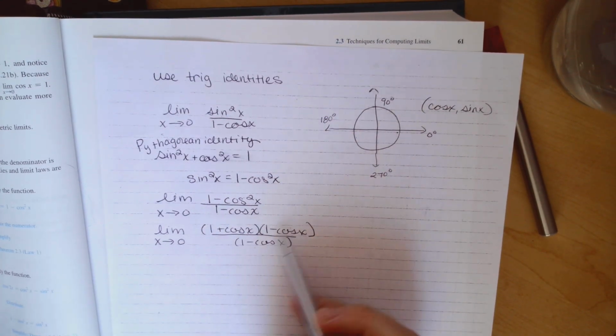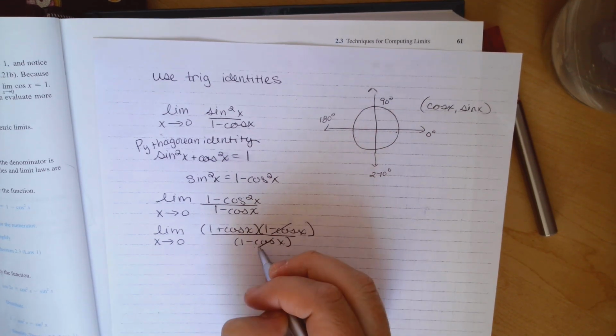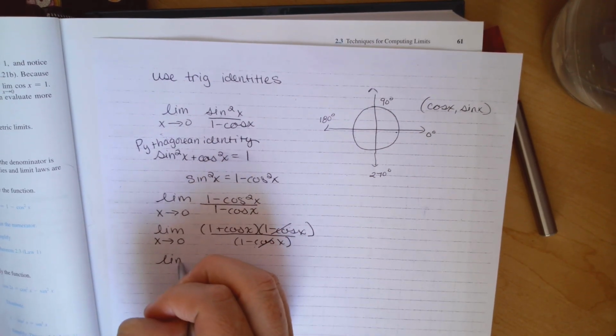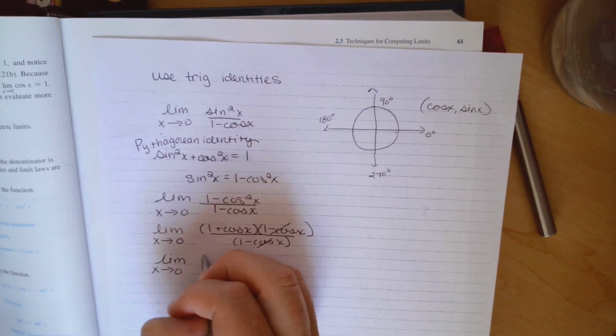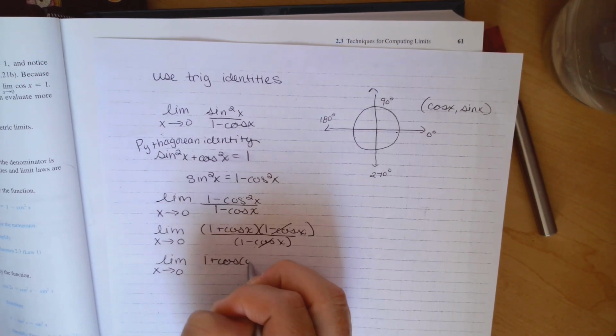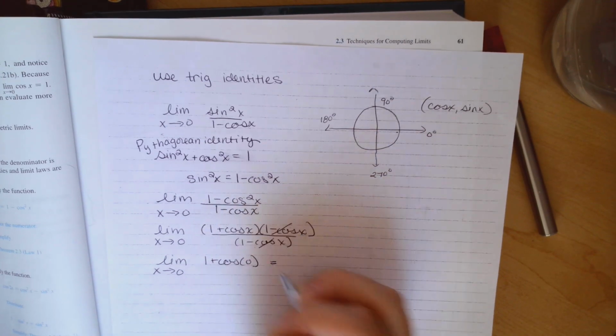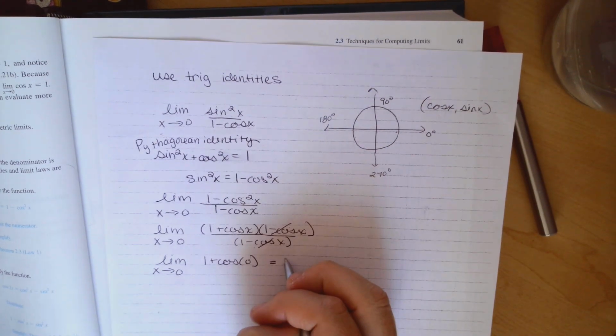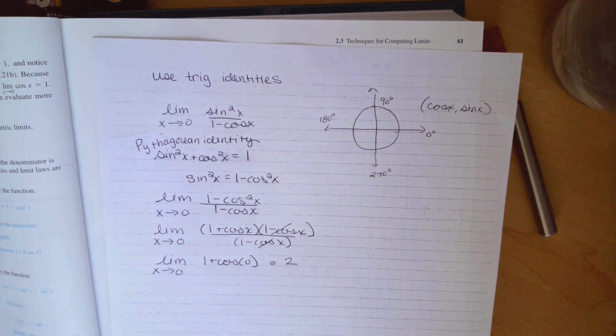So these are going to cancel. We're left with the limit as x approaches 0 of 1 plus cosine 0. What does that equal? Well, that equals 2, because cosine 0 equals 1.